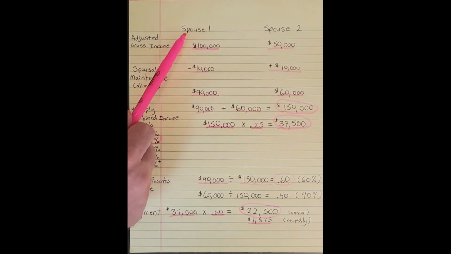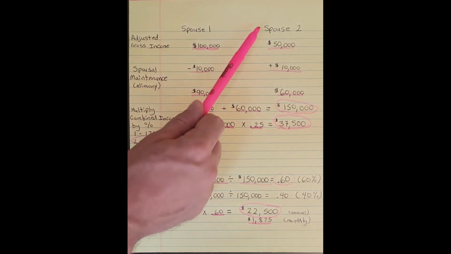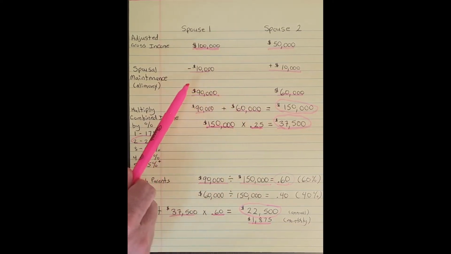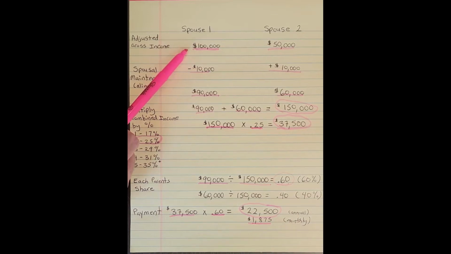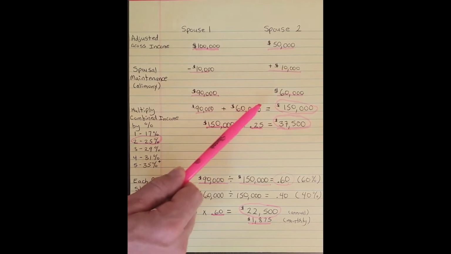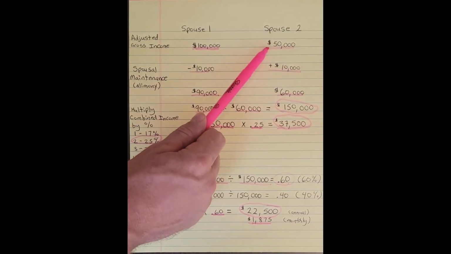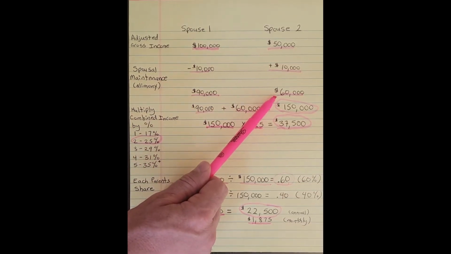In this case, spouse one is paying $10,000 in maintenance payments to spouse two. So we need to account for that. What we do is we subtract $10,000 from spouse one's adjusted gross income, and his income is now $90,000. And we add $10,000 to spouse two's adjusted gross income. Her income is now $60,000.